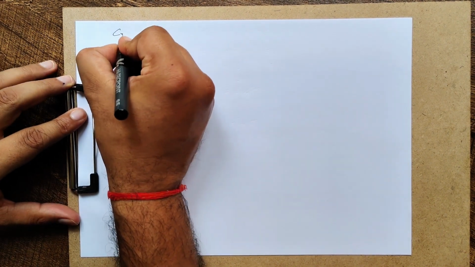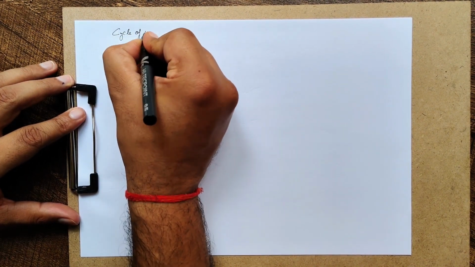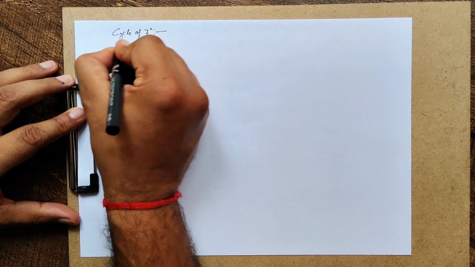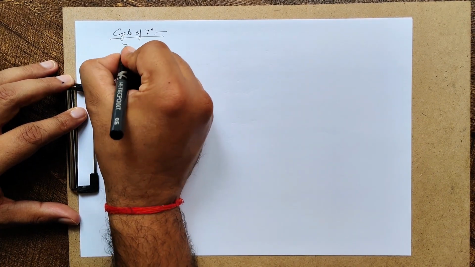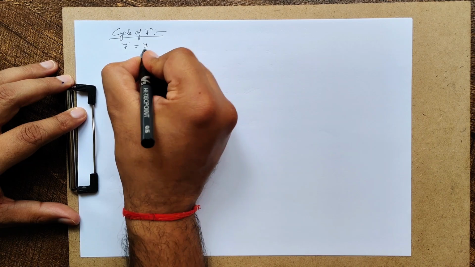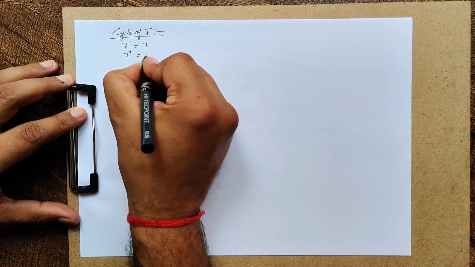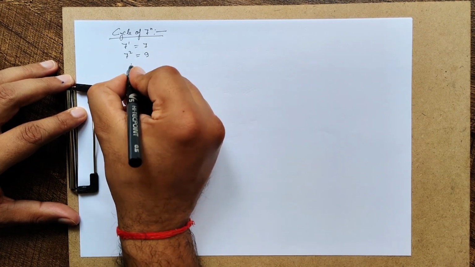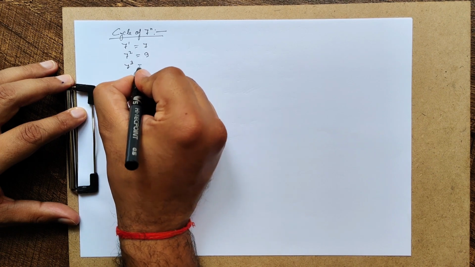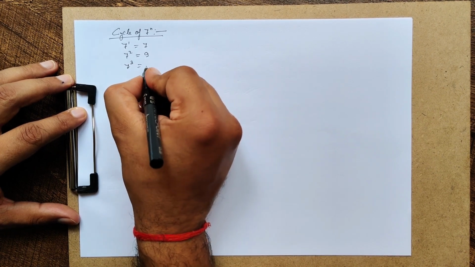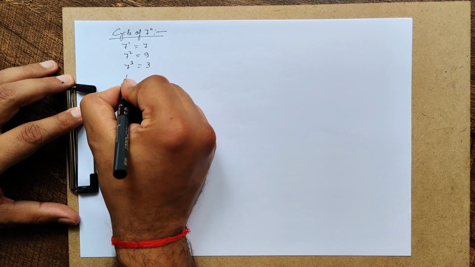Let's see cycle of 7. Now we know that 7 to power 1 is 7. 7 square is 49. So we take 9. 7 cube. 9 into 7, 63. So we take 3.